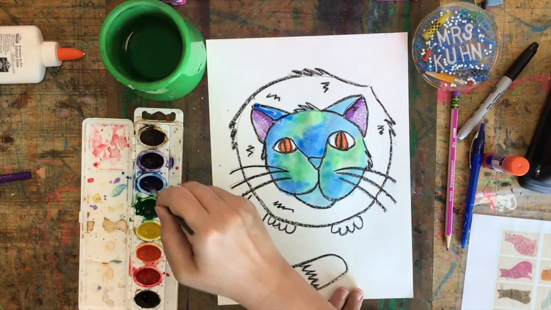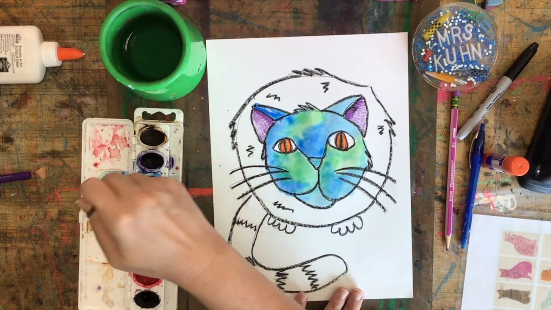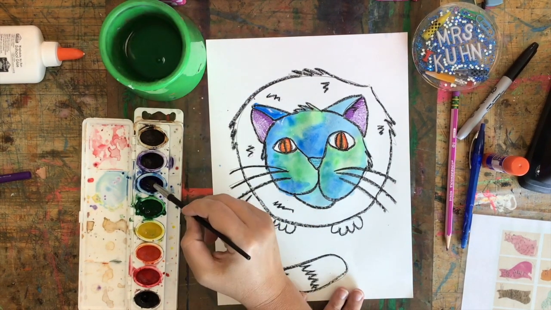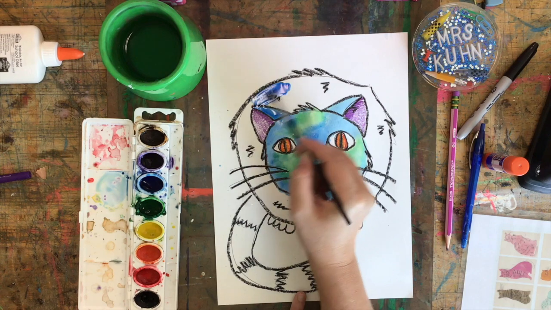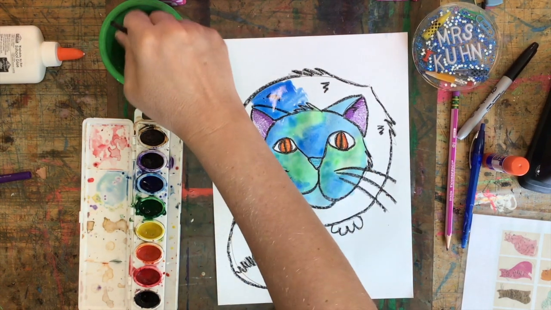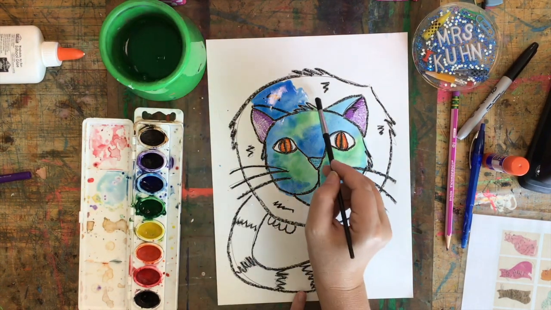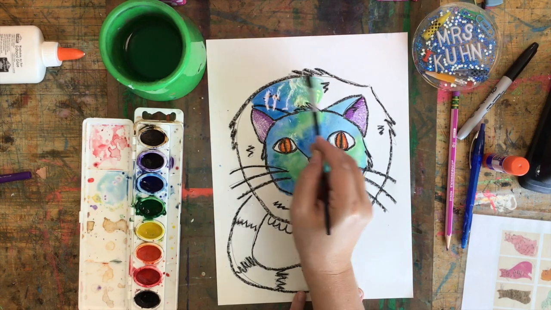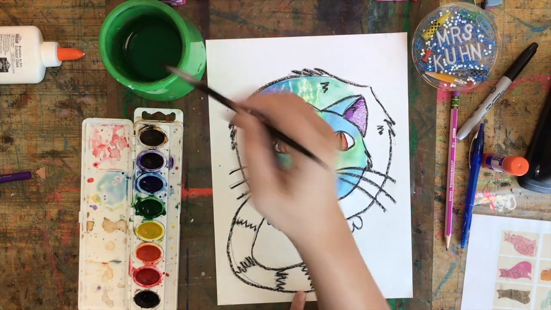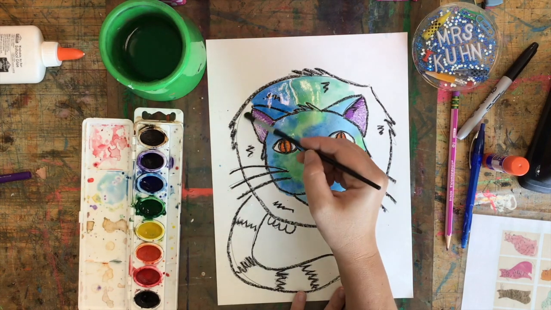I'm not digging and twirling my brush around inside of the paint because that's getting too much paint, so I just touch it and go. Rinse my brush between colors. If I change colors, I'm going to wash it. So when I switch from blue to green, I'm washing my brush off. My cat kind of looks like a planet, like planet Earth.